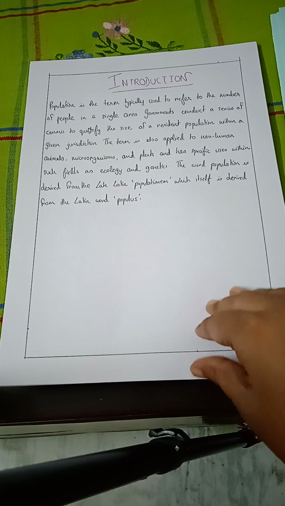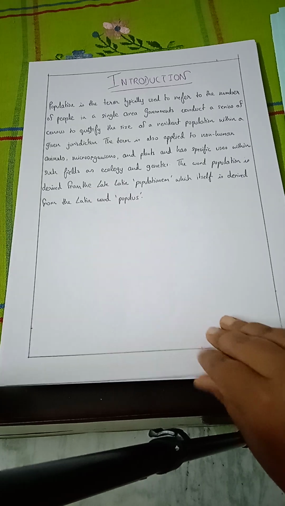So first is the introduction. In the introduction, you have to mention what is population, that is, the definition of population. That will be the first task. Then what is sex ratio and why. Here just mention the what is population part, that will do. Sex ratio you don't have to mention. We will mention that later on.